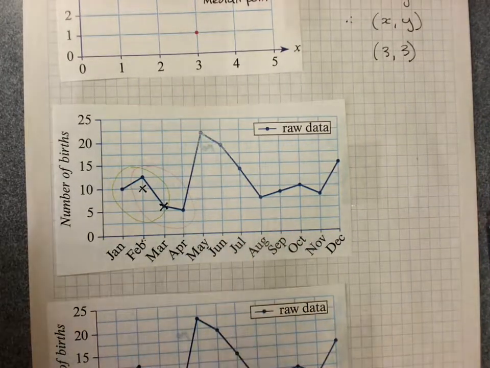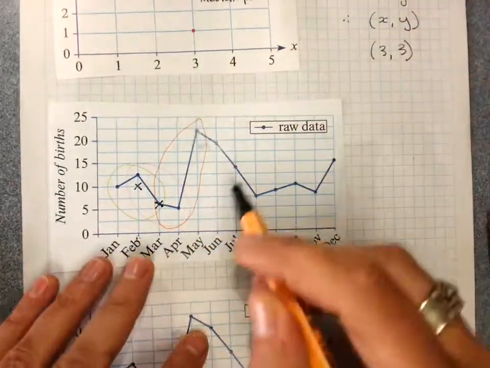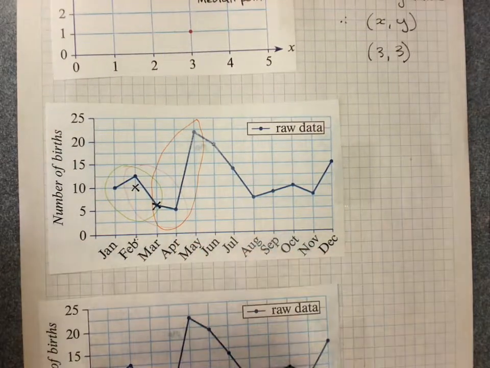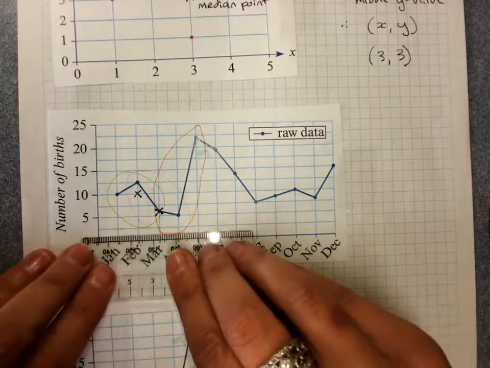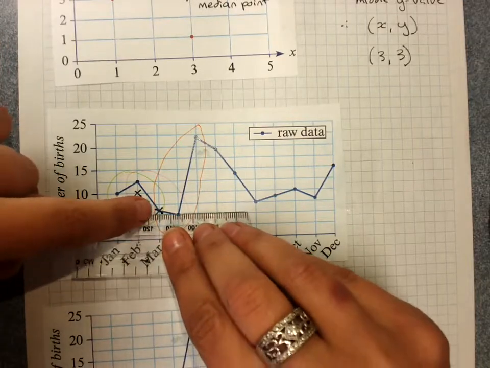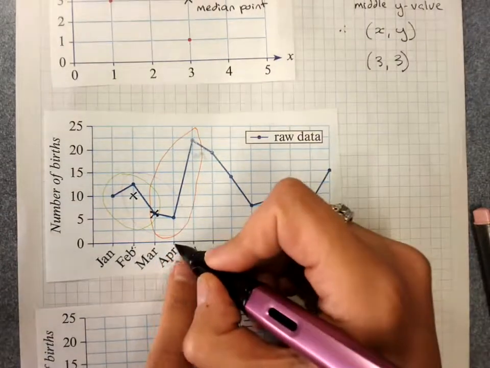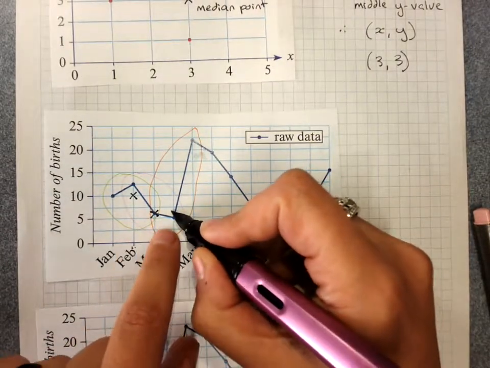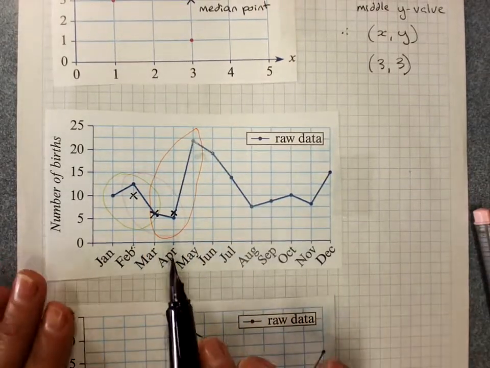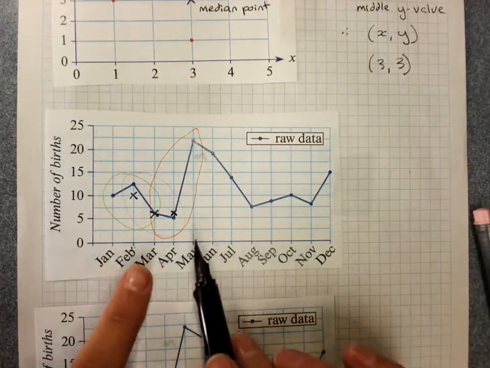Next set, I'm going to run out of colours anytime soon, and I really don't want you to go doing this circling thing. It's these three, March, April, May. Obviously, April is our middle point, but working up on the y-axis, I hit that point, 1, 2, 3. The second point is in the middle. I have to be on April, and I have to be in line with the second point. So it's very, very important that you're aware of exactly how to get the median point.